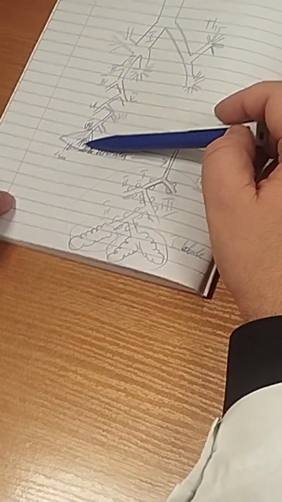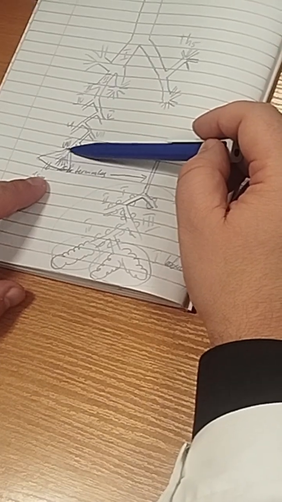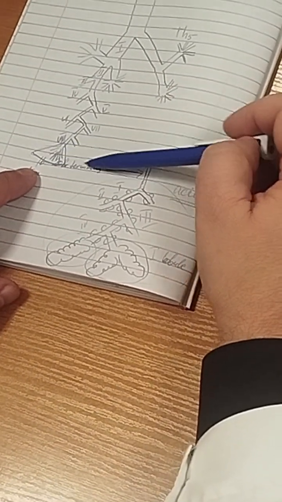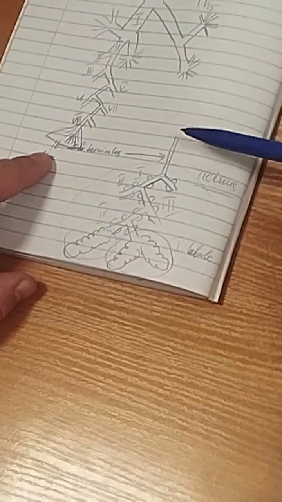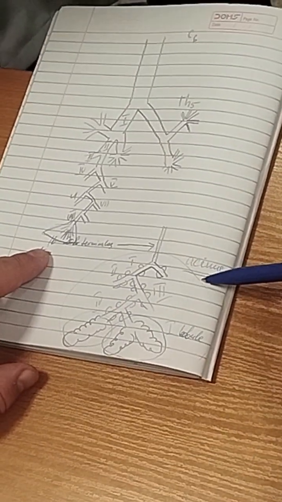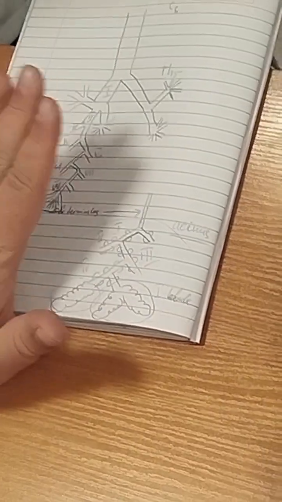From 16 to 20, because bronchus lobularis subdivides into 16 to 20 terminal bronchioles, and one terminal bronchiole gives one acinus. These two diagrams you need to draw, and now let us see the preparation.